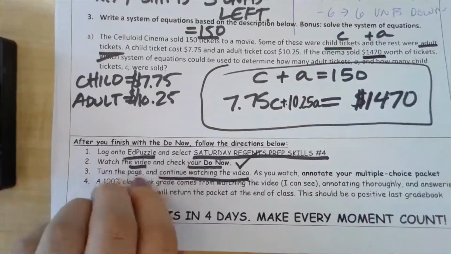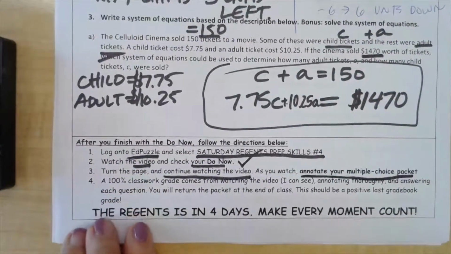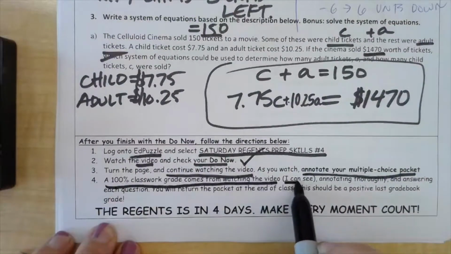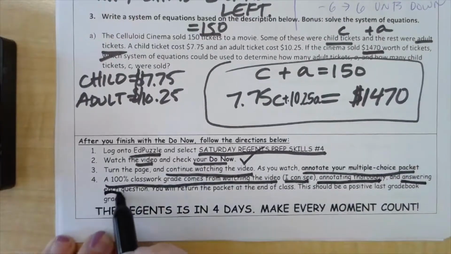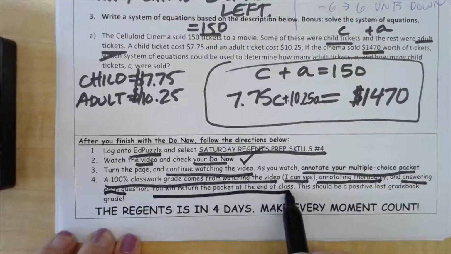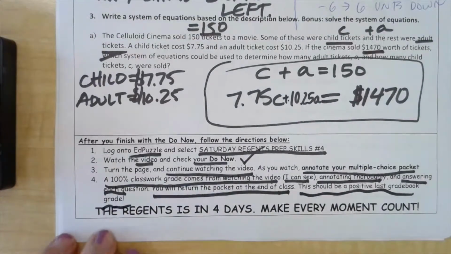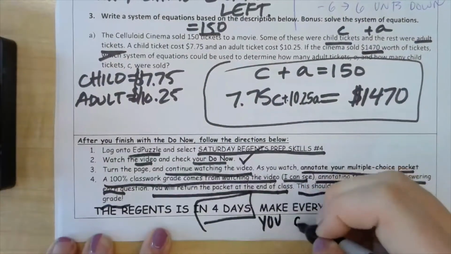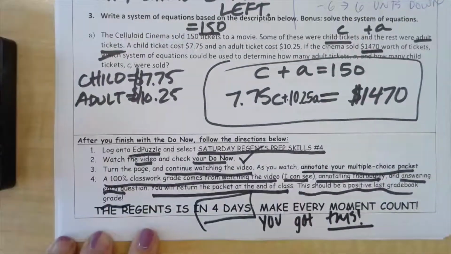So, annotate your multiple choice packet as the guy does in the video. 100% classwork grade comes from watching the video. I can see you annotating thoroughly and answering each question. You will return the packet at the end of class. It should be a positive last gradebook grade. It's in 4 days. I believe in you. You got this. Let's make every moment count.